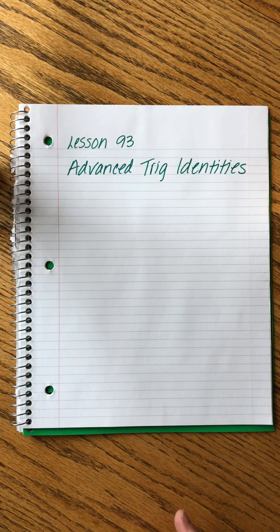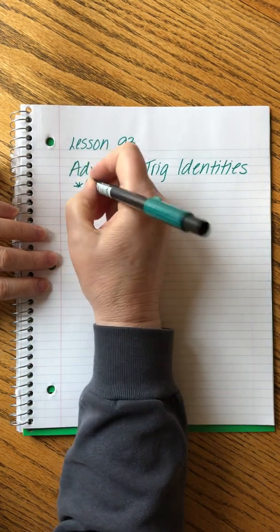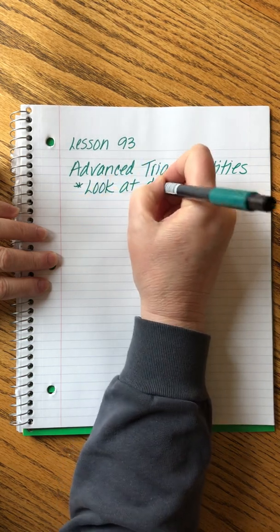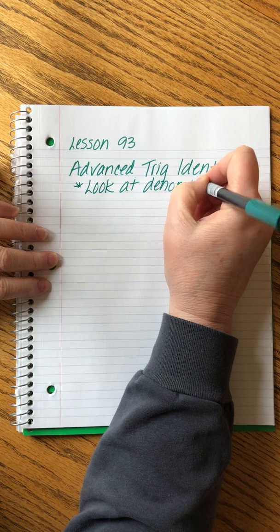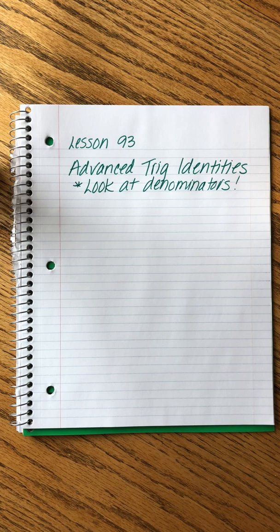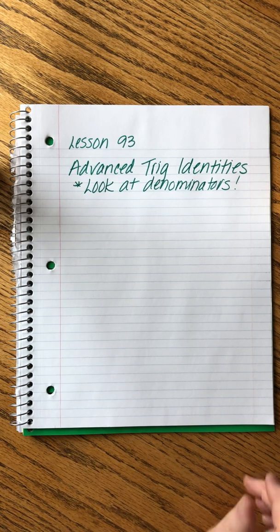Two-parter in lesson 93. The first part is advanced trig identities. So there's still trig identities where we're trying to make the left side look like the right side. This is our tip. In all 3 of these problems, the trick is to look at the denominators and use that to plan your strategy. So let's look at the first one.